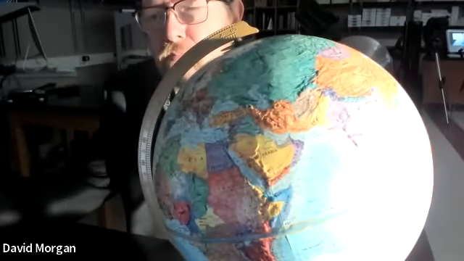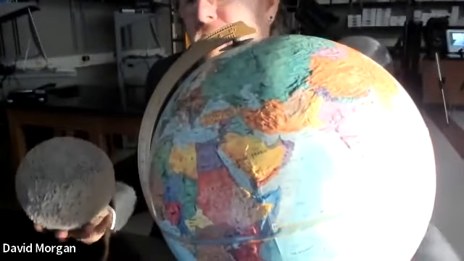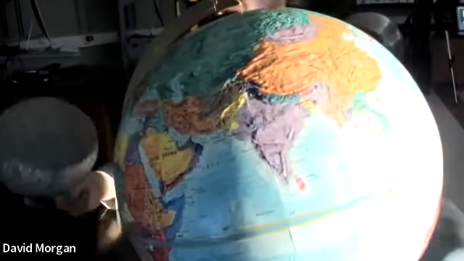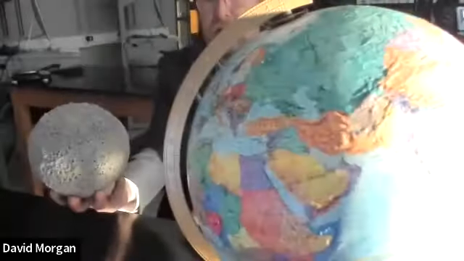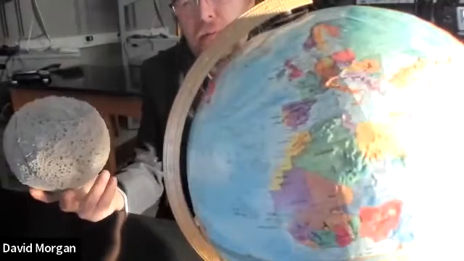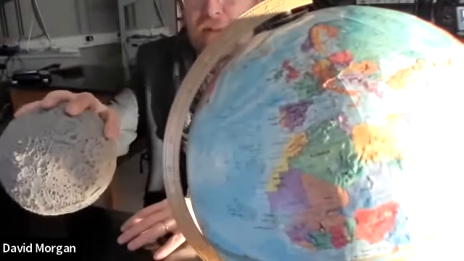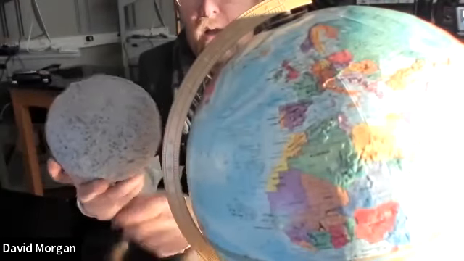The moon orbits around the Earth. This moon is a little too big, but it's close. I tried to find a moon that is almost the right size for the Earth. It's actually not too bad. Okay, if this is my standard classroom globe to stand in for the Earth, the moon's about the size of a softball. It's quite a bit bigger than a softball, but to scale, that's not too bad.